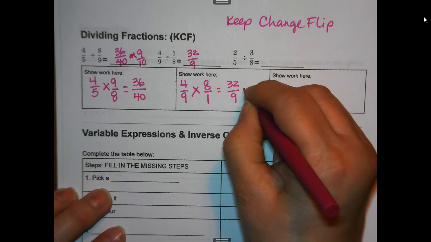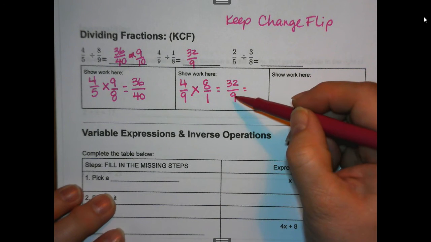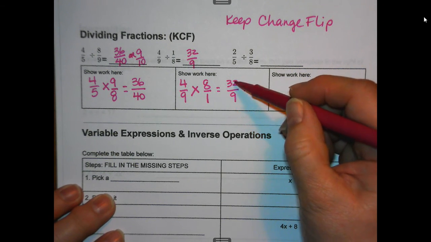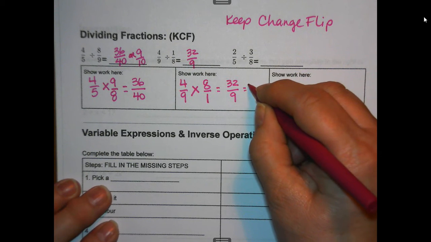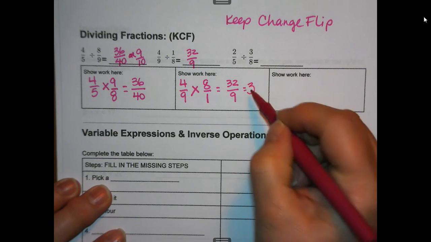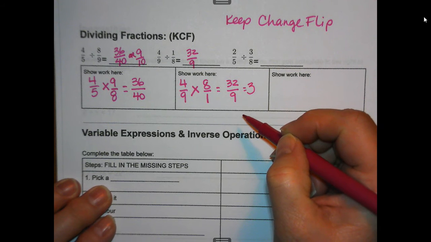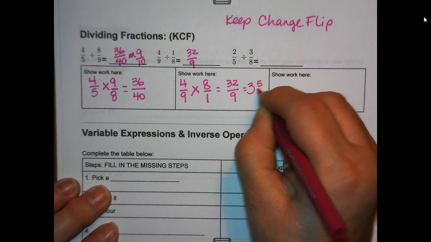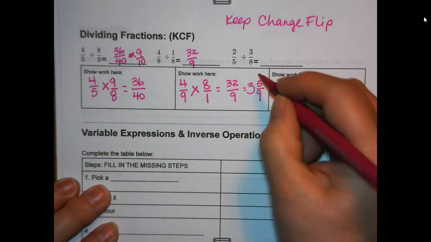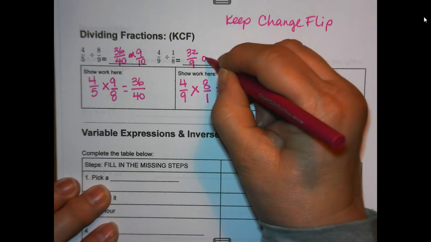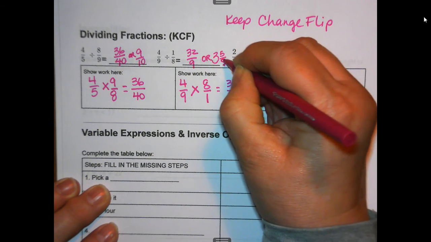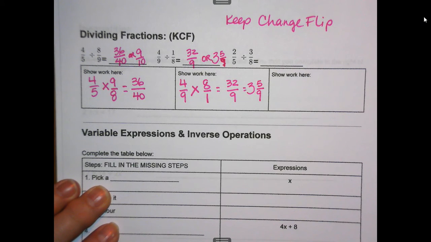If you want to change this, the best way to do it is to think how many groups of 9, whole groups of 9 can I take out of 32? And that would be 3 whole groups of 9. 3 times 9 gives me 27. Then I subtract the 27 from the 32 and I end up with 5 left over. And this is certainly another accurate answer, as long as I write that 9 to look like a 9.